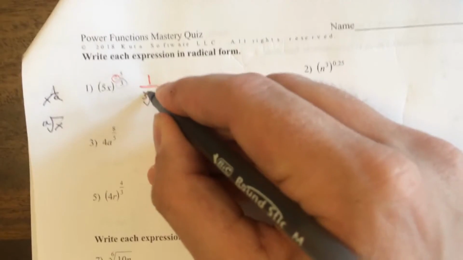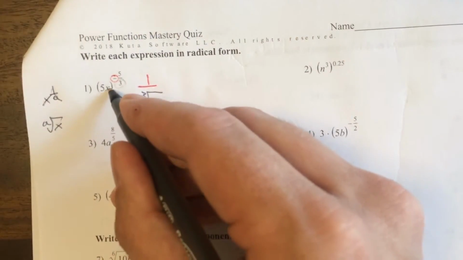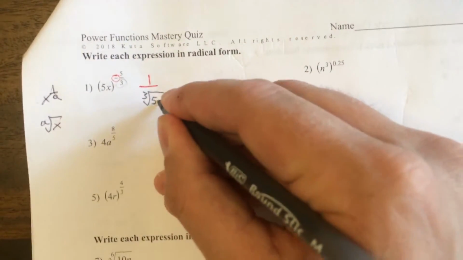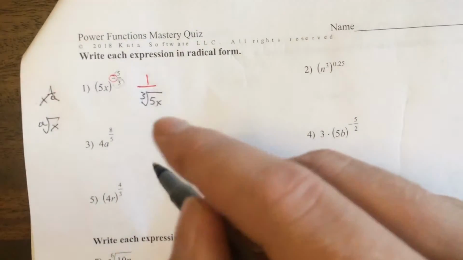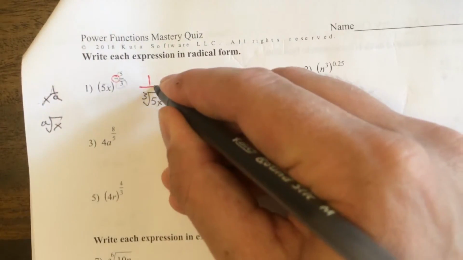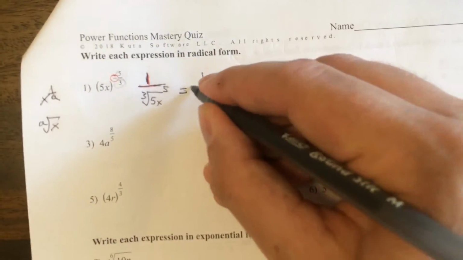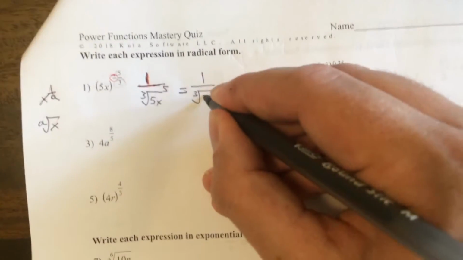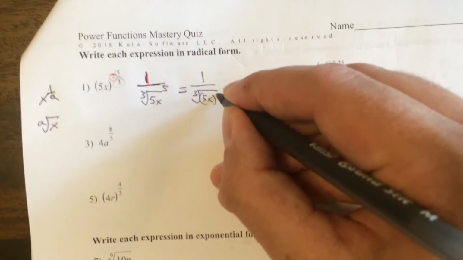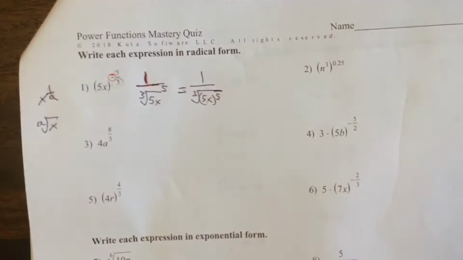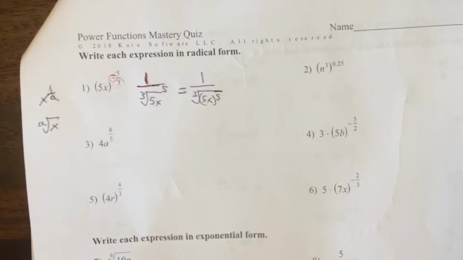So it's the cube root of 5x. And then the top part here is what power it's taken to. So it's to the 5th power. This is one way to write it. We could also write it as 1 divided by the cube root of 5x to the 5th, with the 5th inside the root. That's okay also.